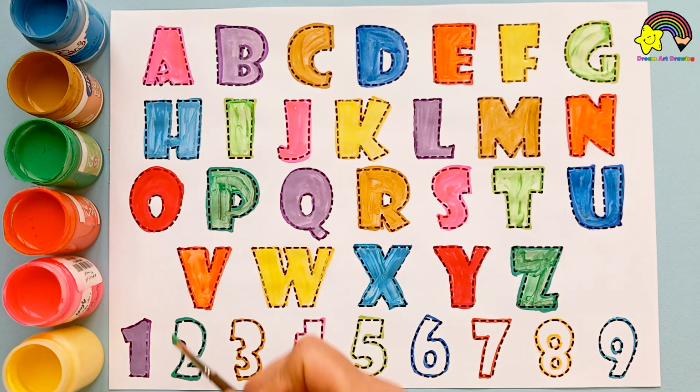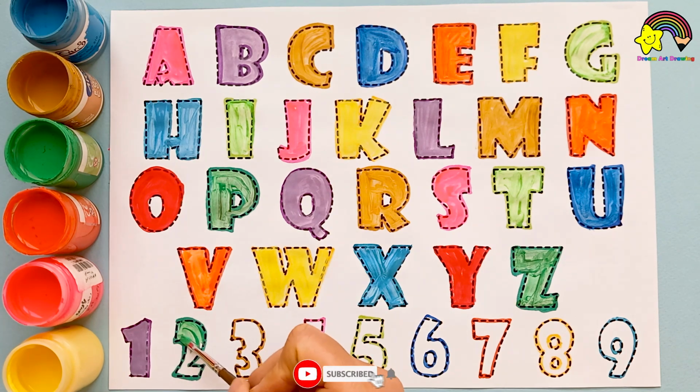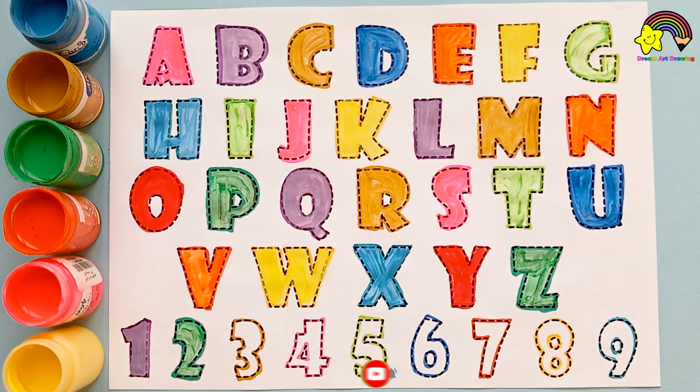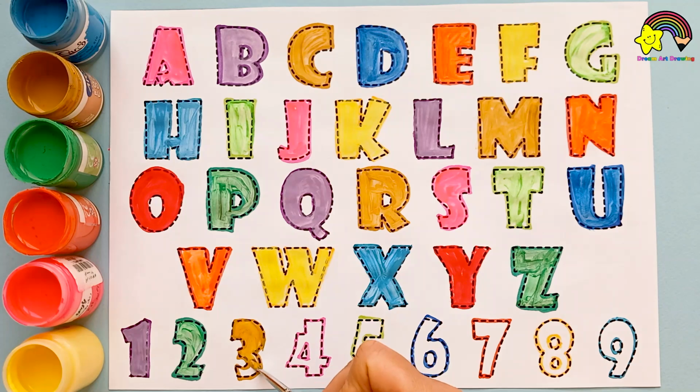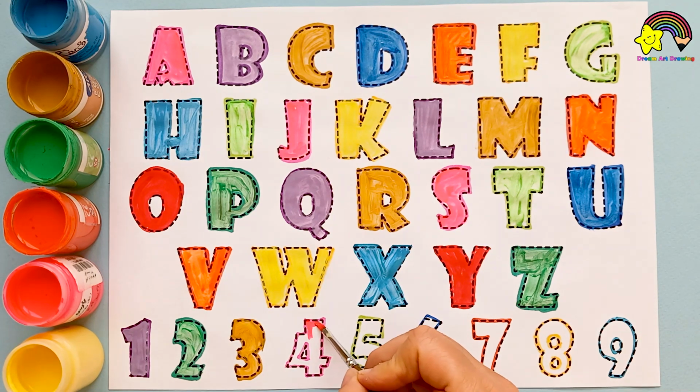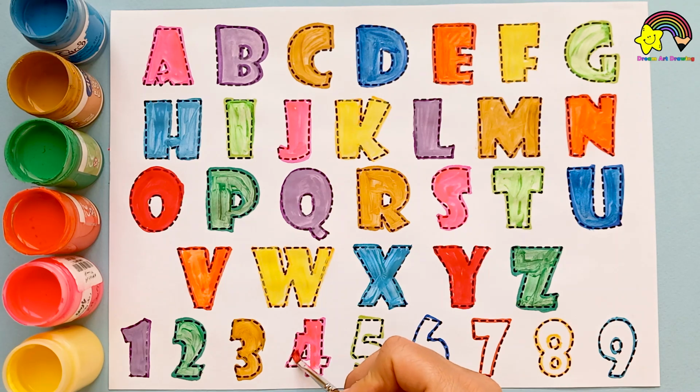1. Dark green color. 2. Brown color. 3. Pink color. 4.